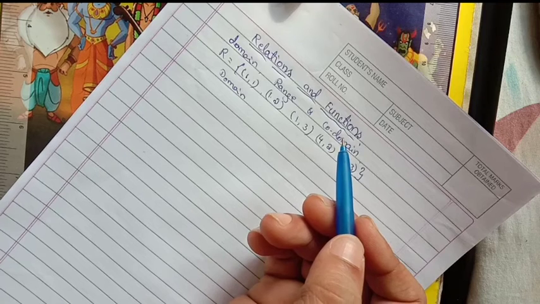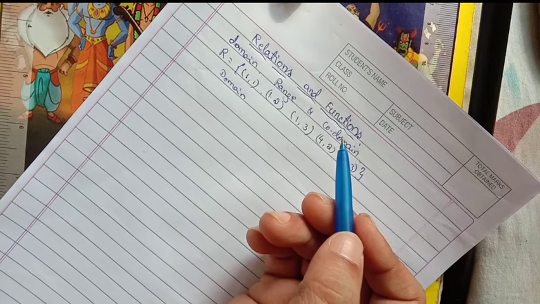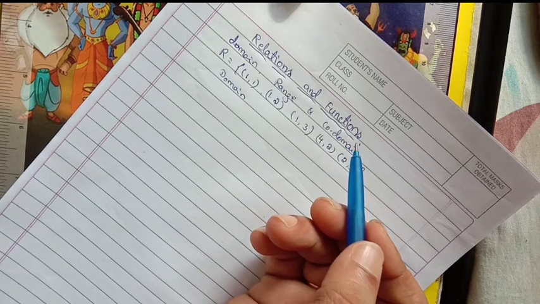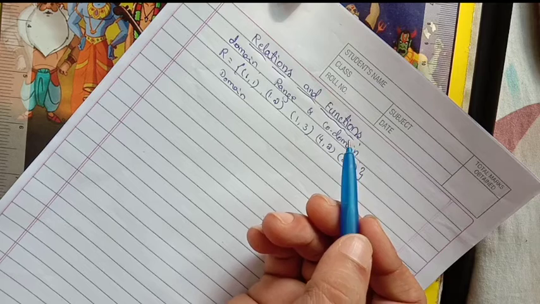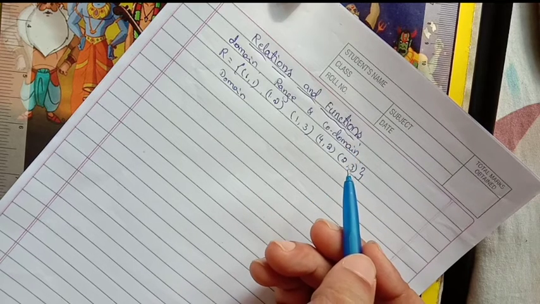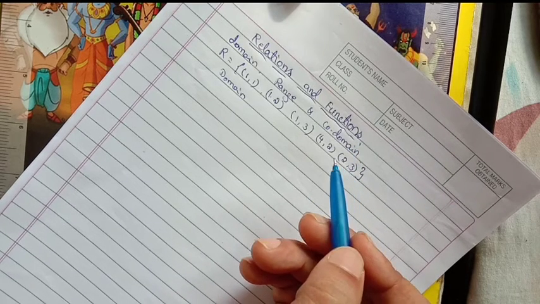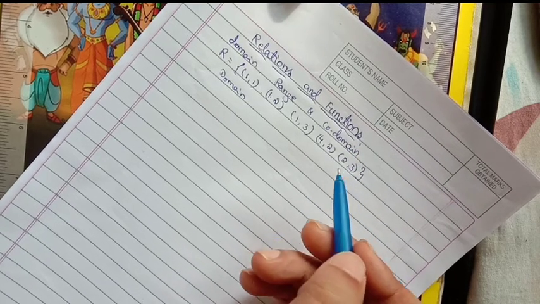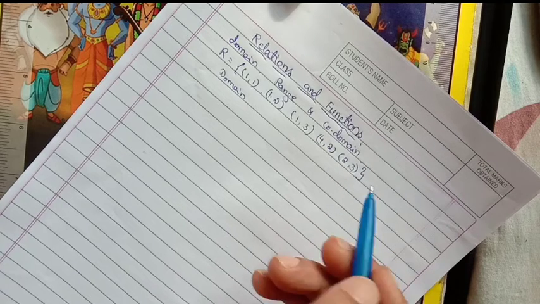For example, let A be the set of students in the second PUC of a school, and let B be another set. You can consider it the set of students in the first PUC of the same school. So that is about a relation.